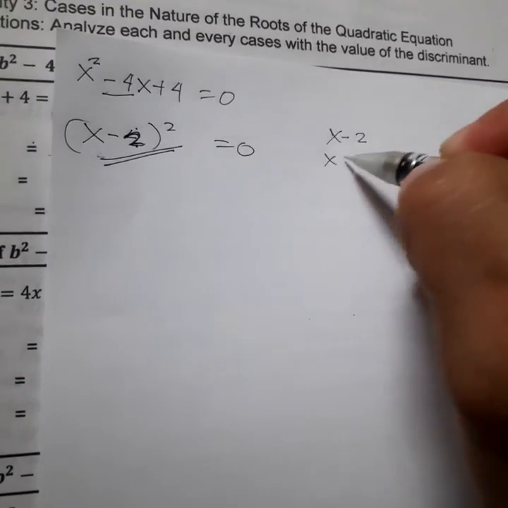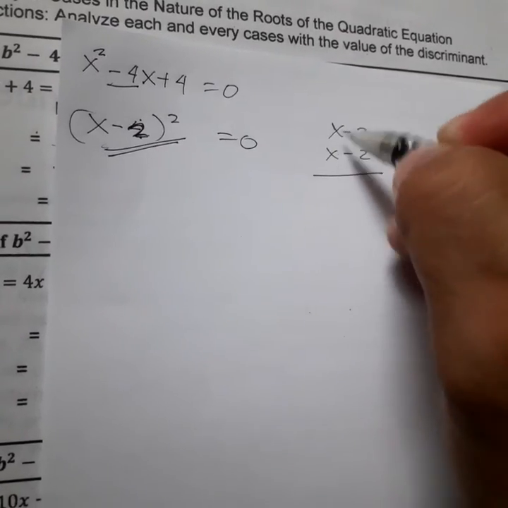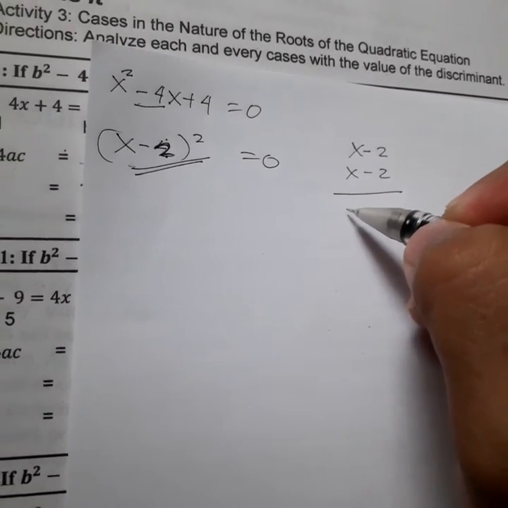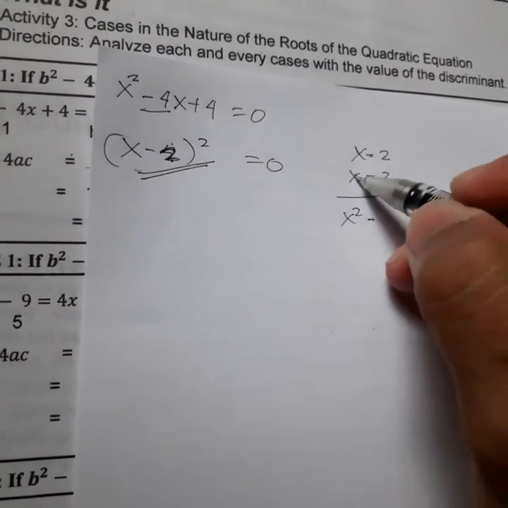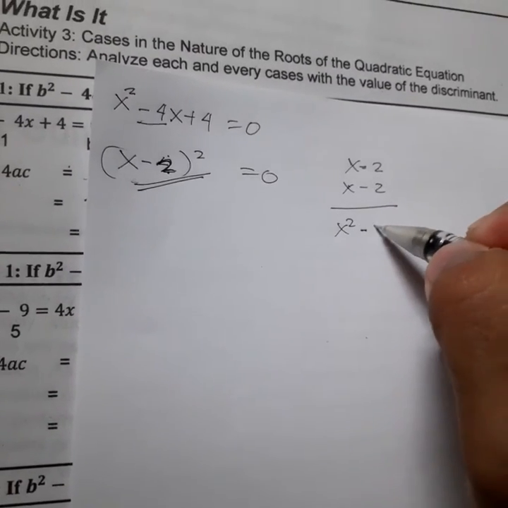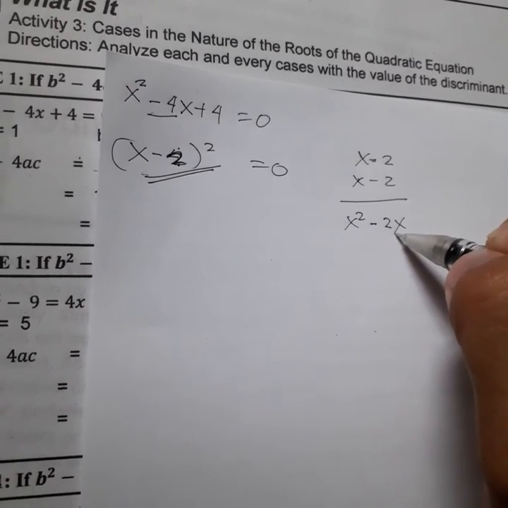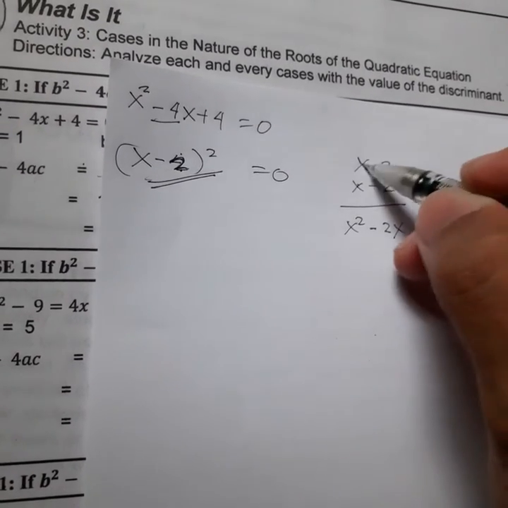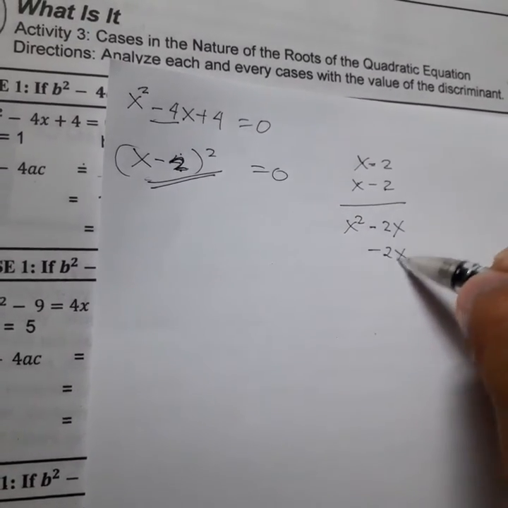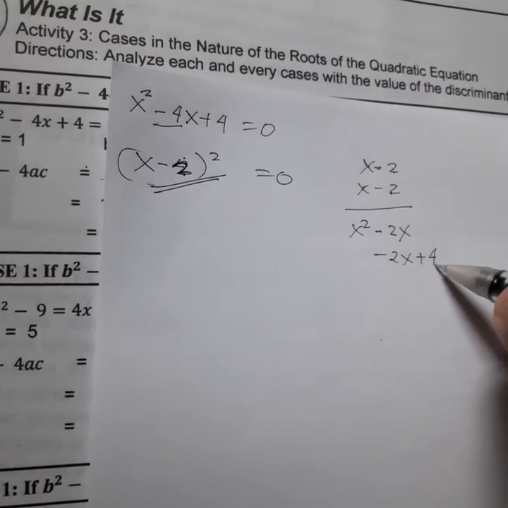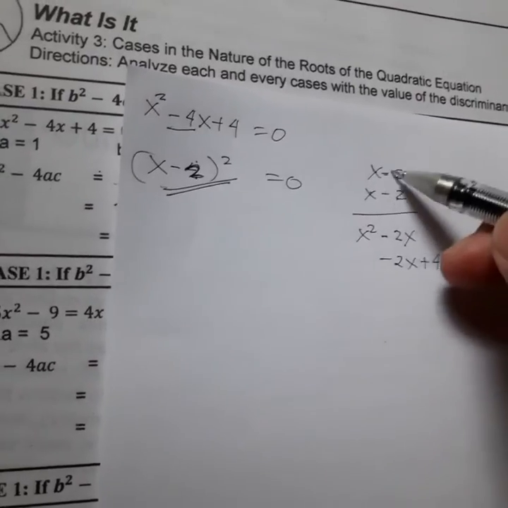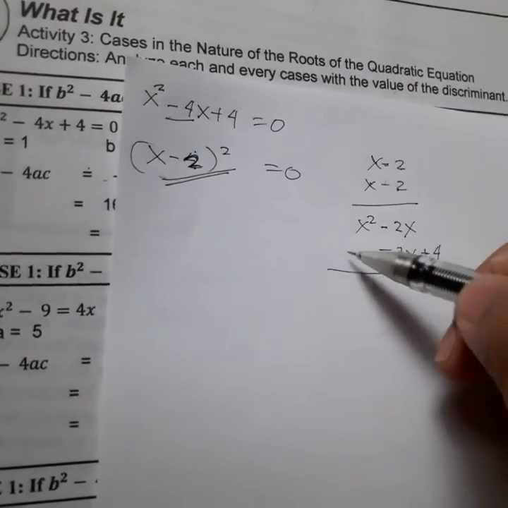So, x minus 2 times x minus 2, we have x times x is x squared. x times negative 2 is negative 2x. Then, negative 2 times x, we have negative 2x. Negative 2 times negative 2 is positive 4. 2 times 2 is 4, like signs, so positive.